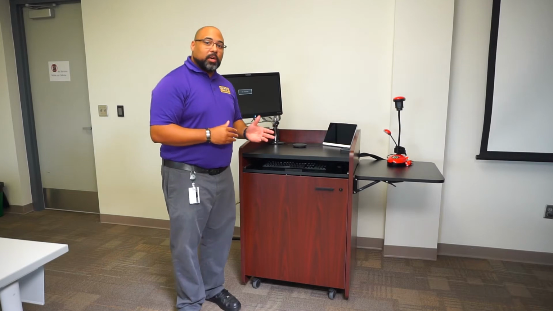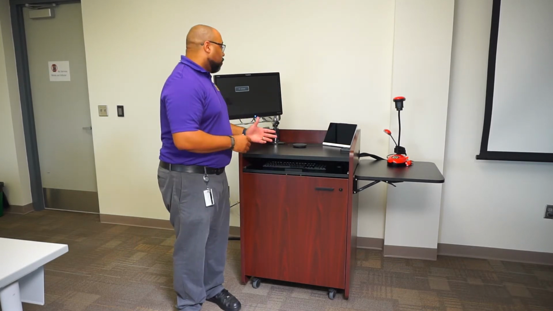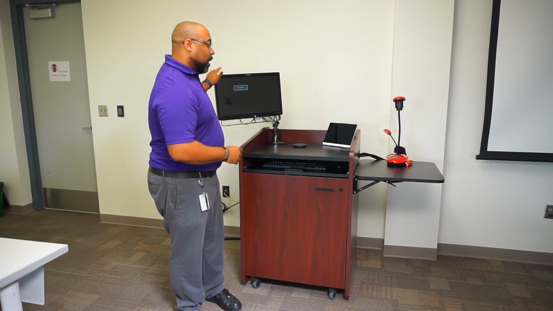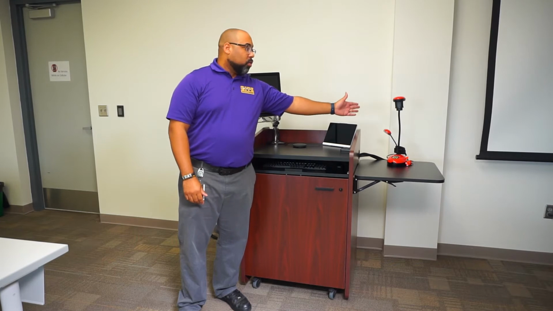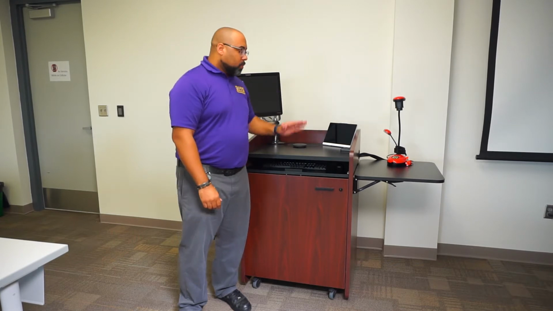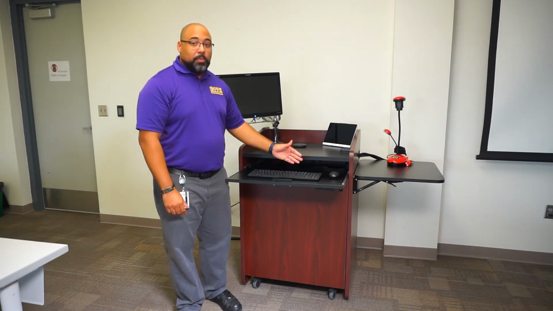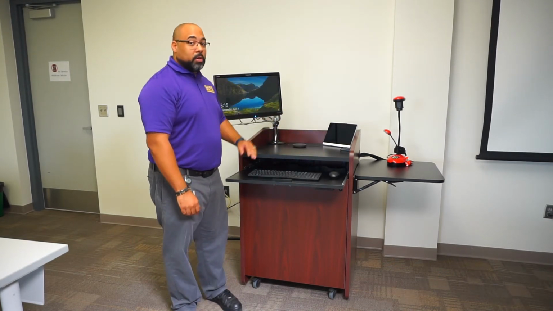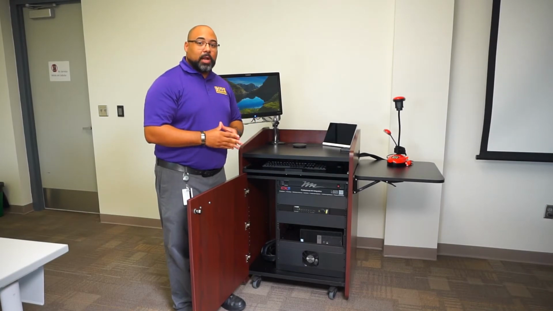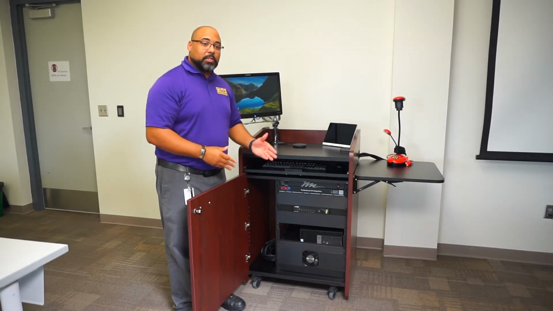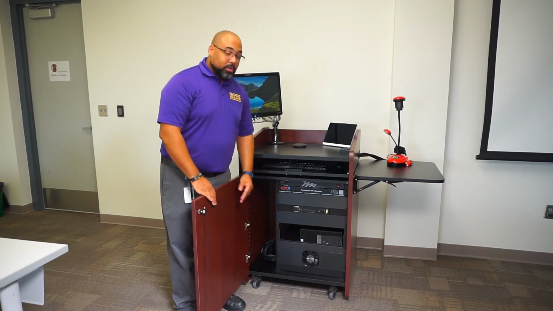As you walk into the classroom, you will see that we have our podium. The podium will consist of your monitor, a touch panel, and your document camera. With this unit, you will also have your keyboard and mouse to control the computer. In the podium, we have additional technology. The technology inside of the podium consists of the TechBox switcher and the computer.